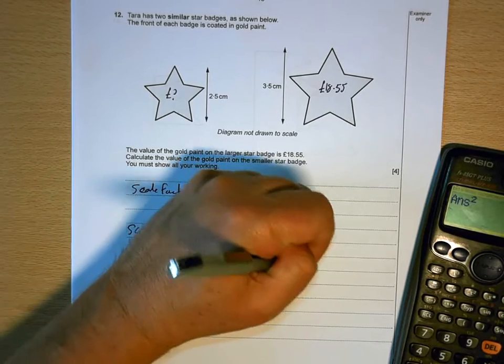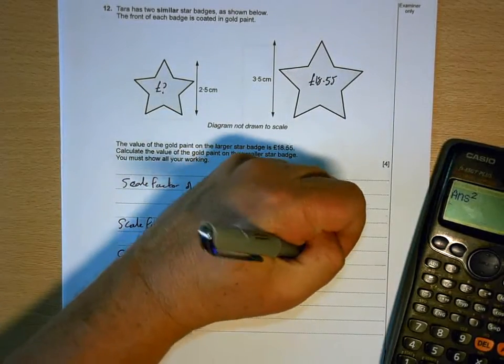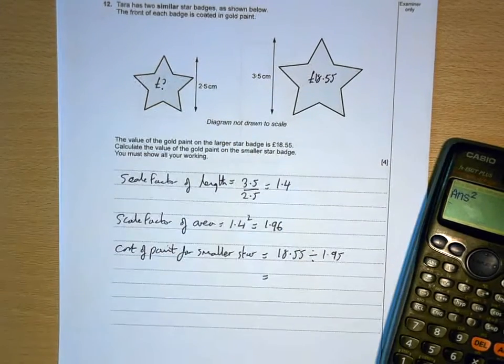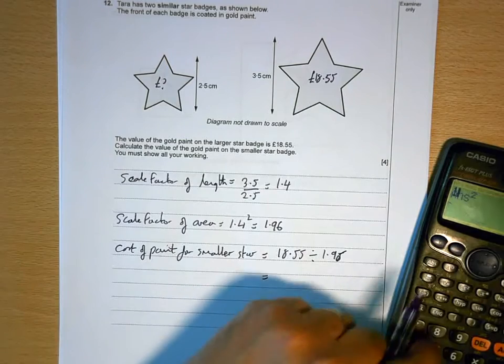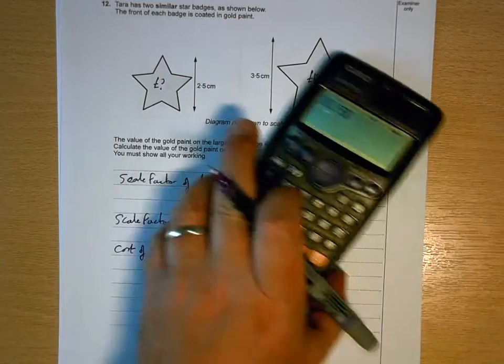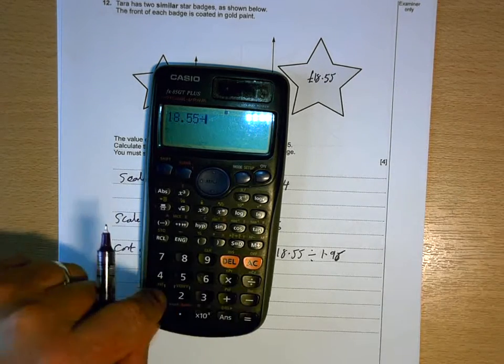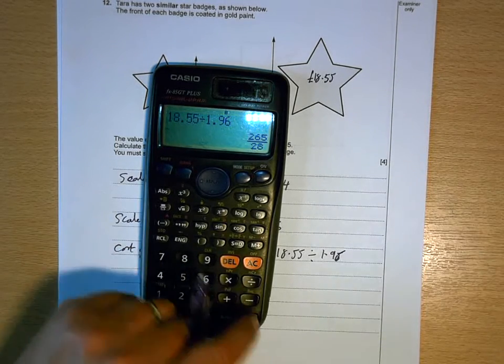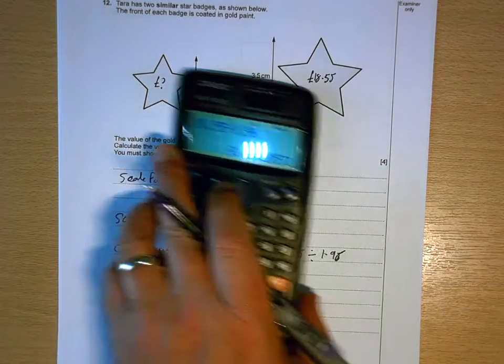So £18.55. We're reducing, so it's a divide by the scale factor. 1.96. So £18.55 divided by 1.96 equals £9.46.